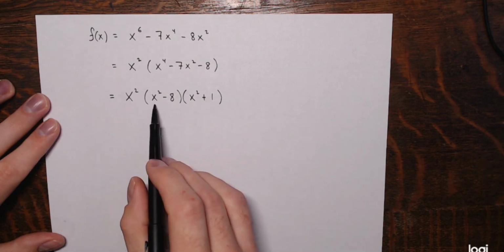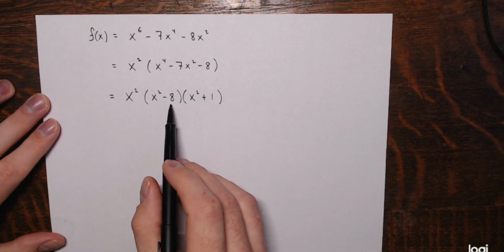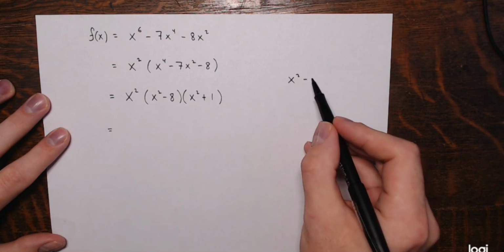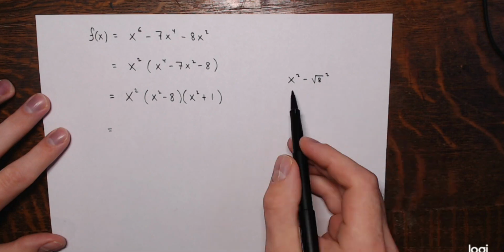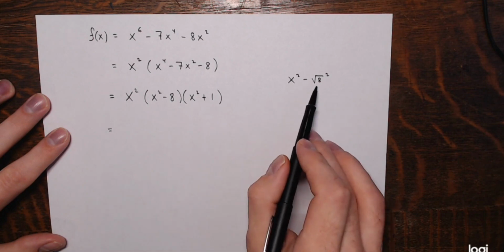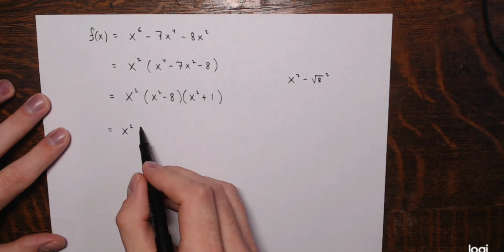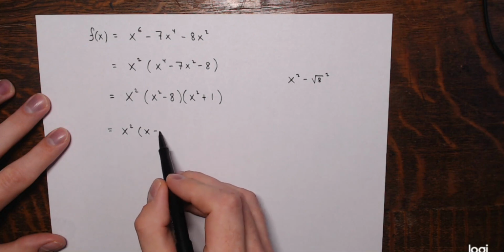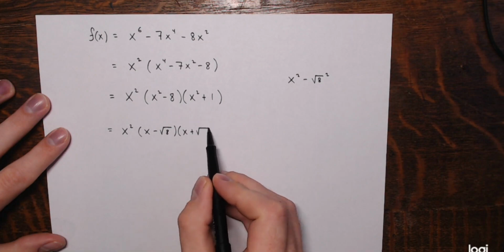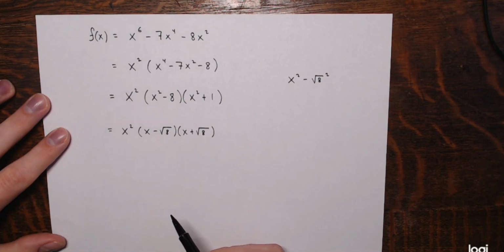Now, you can factor this further, just not over the integers. Because this would be x squared minus the square root of 8 squared. It is a difference of squares. It's just that 8 is not a perfect square, not an integer squared. But I can still think about it like this if I wish and go x squared times, and then this factors to x minus the square root of 8 times x plus the square root of 8, if you want to do that.